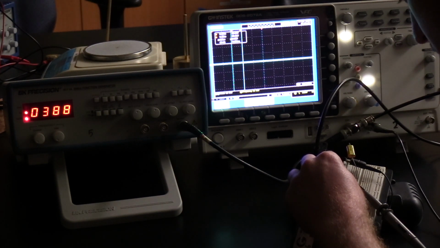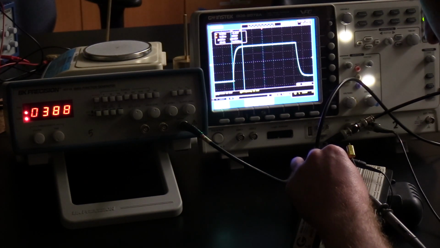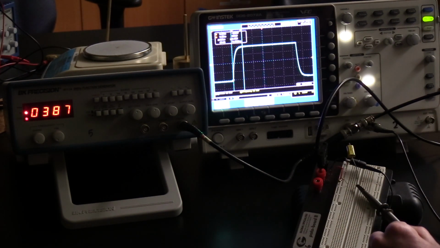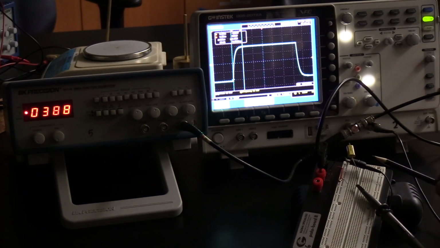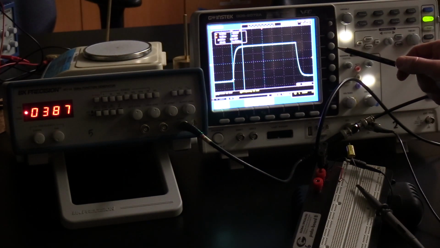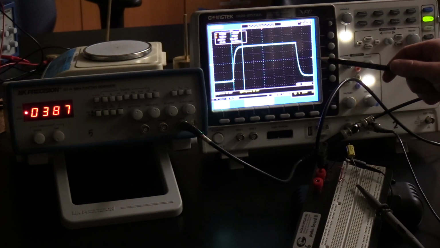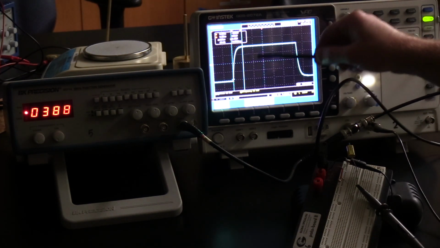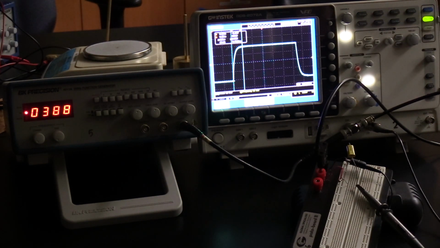Other side goes to connect to the capacitor. Okay, so we decreased the resistance in the RC circuit, and you could see an immediate obvious difference in the charge cycle of the capacitor. It has plenty of time to charge, and then it's just sitting there charged.